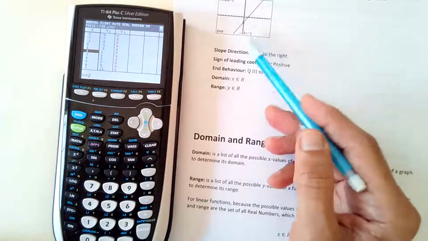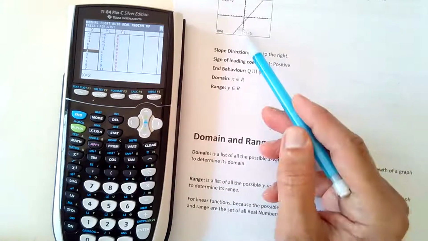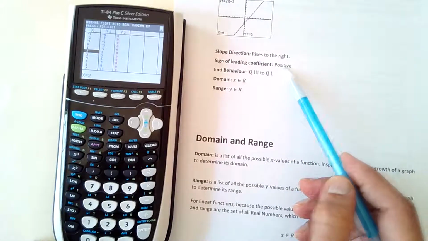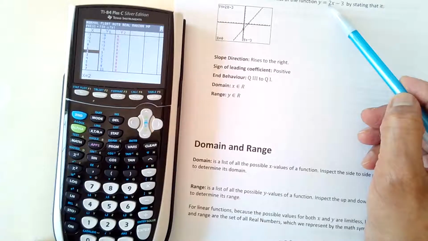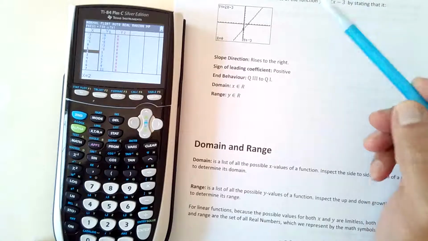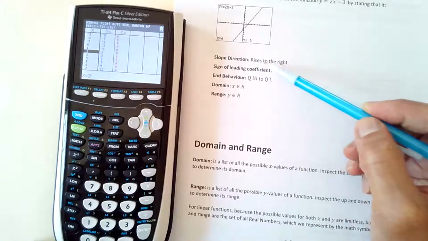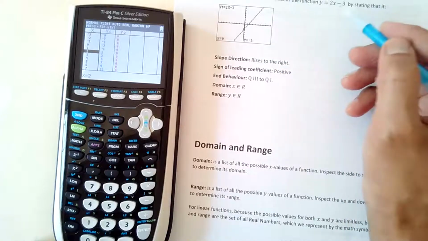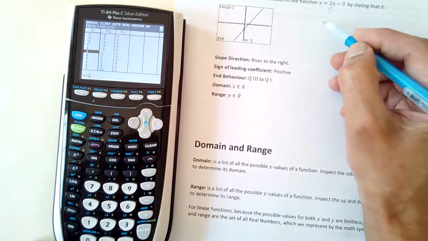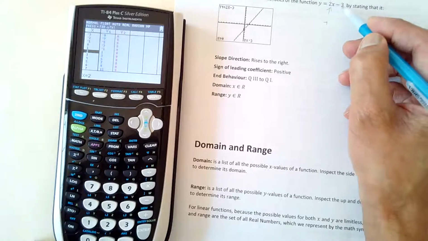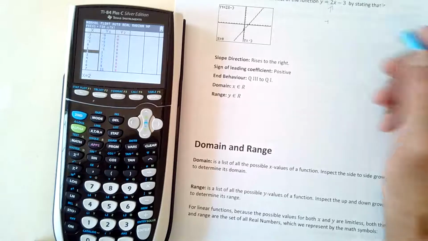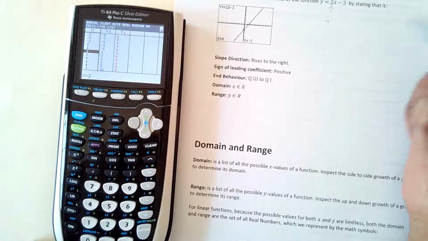Now, if you look at our graph here, the end behaviour goes from quadrant 3 to quadrant 1. The leading coefficient is positive, so the line rises from left to right. Sorry, rises to the right. So the leading coefficient here is positive 2. The y-intercept is negative 3.